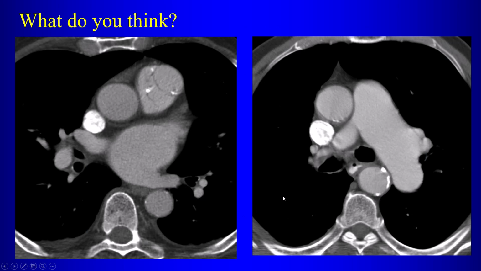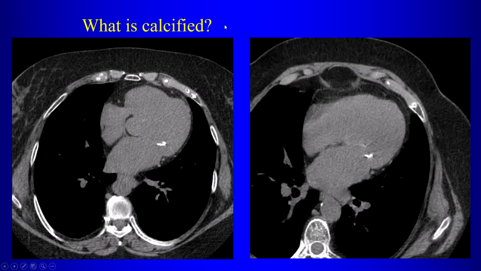In this example, we notice that there's dilatation of the main and the left pulmonary artery. The right pulmonary artery is normal in caliber. So this is the configuration of pulmonary valvular stenosis. Notice also, though, that there's calcification of the pulmonic valve. So just like calcification of the aortic valve can be associated with aortic valvular stenosis, calcification of the pulmonic valve may also be associated with pulmonic valvular stenosis.